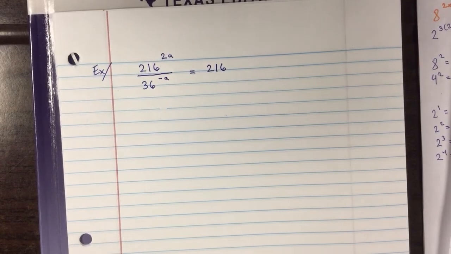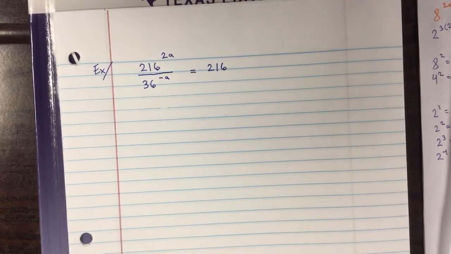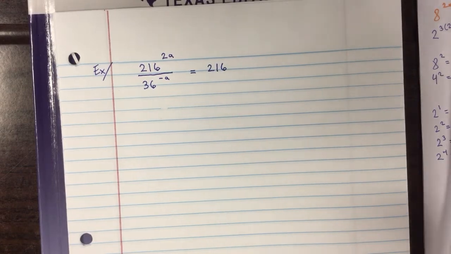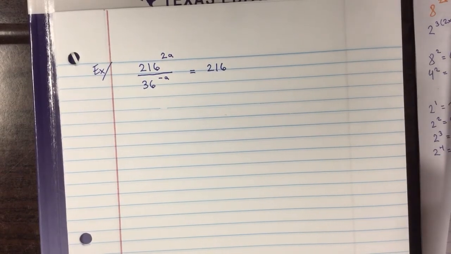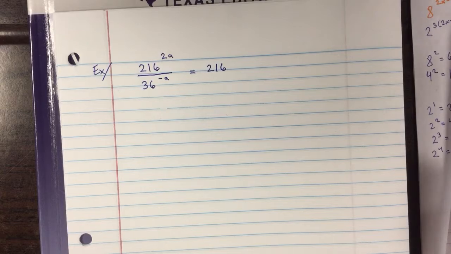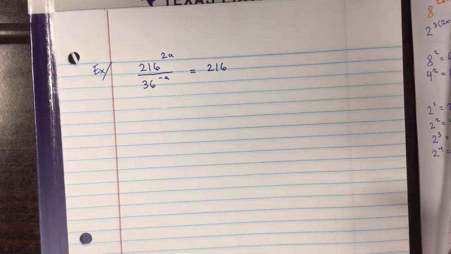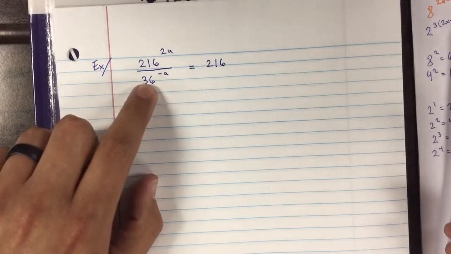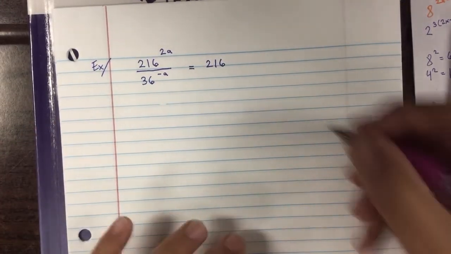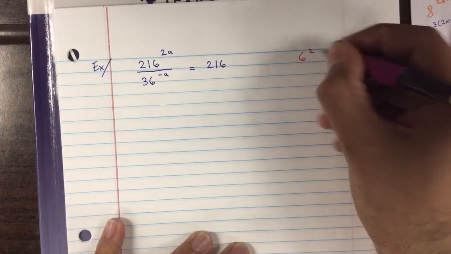So 36 and 216, you might not be familiar with these numbers, but if we do 36 squared, because that's our smallest base, I know it's not going to be right, but that's going to be 1,296, so we're definitely not going that way. So we need smaller numbers. So you got to play around. You could go straight for prime numbers if you want, but if you see 36, what do you think about? Well, I think about 6 squared.